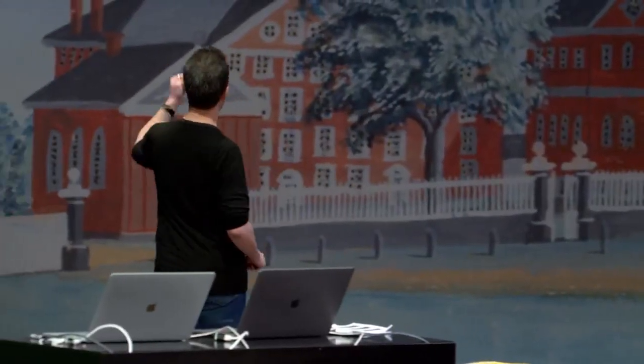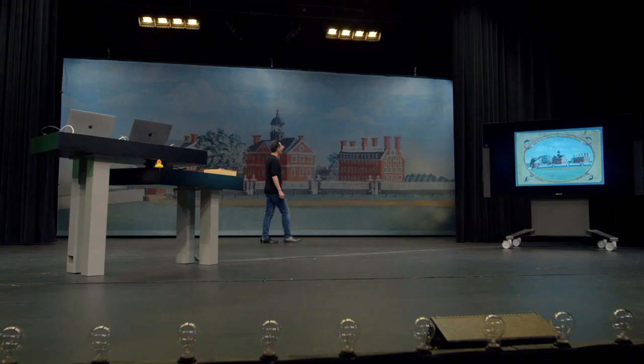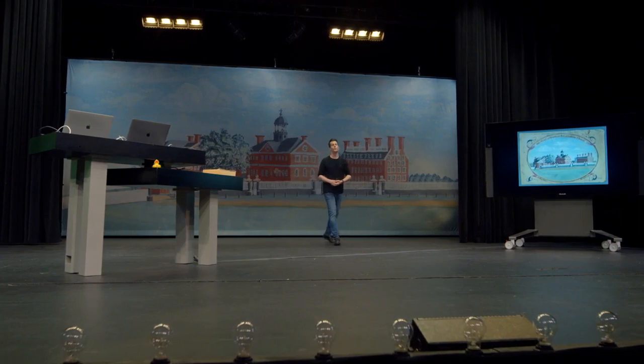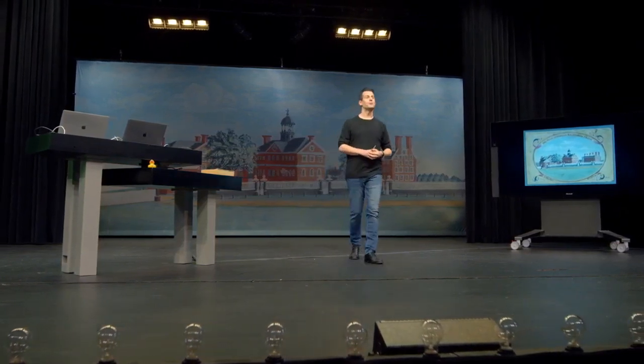So if unfamiliar, we have Holden Chapel here at left, Hollis Hall to its right, which is one of the undergraduate dormitories in Harvard Yard, Harvard Hall, which is one of the classroom buildings on campus, and then Massachusetts Hall, where both first years and Harvard's president live and work respectively.